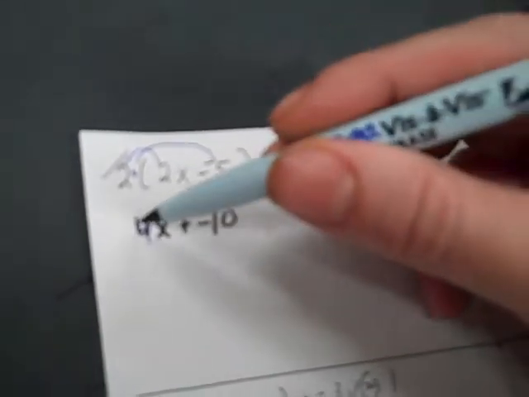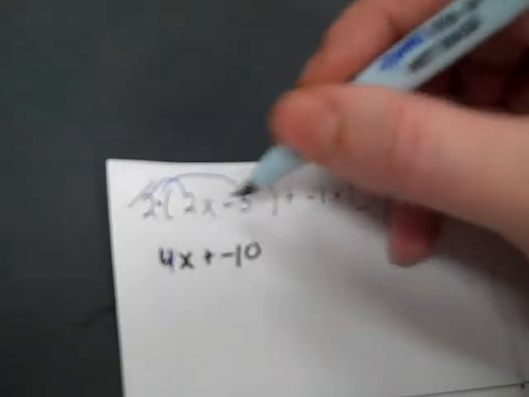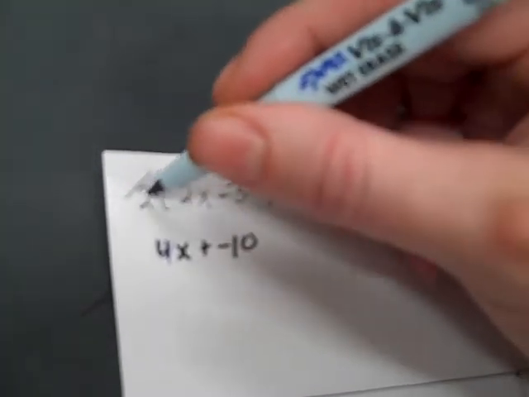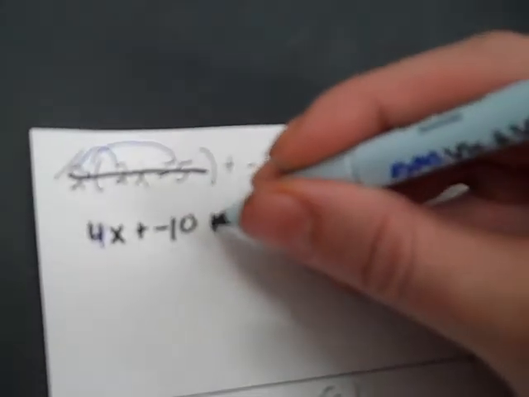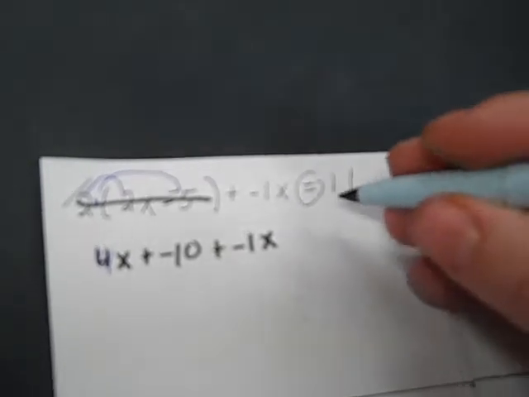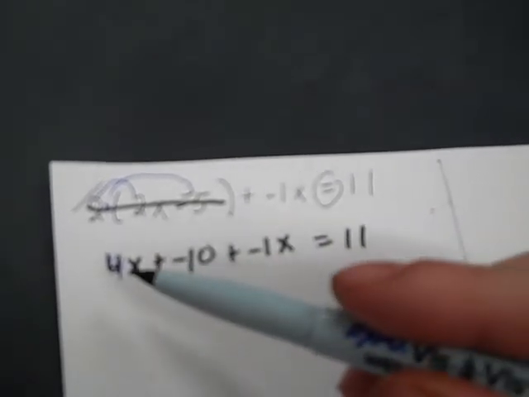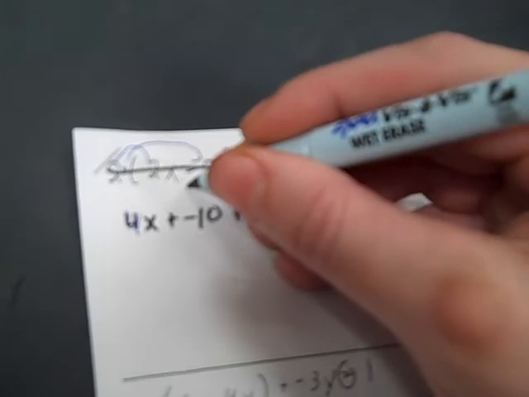Now, as soon as you have those things written out, you need to cross out the parentheses and that number that was outside. Get rid of that. Now I still got plus negative 1x and equals 11. Now you have two different x's here. You have a 4 and a negative 1. You want to draw a little pyramid because they're on the same side of the equals.